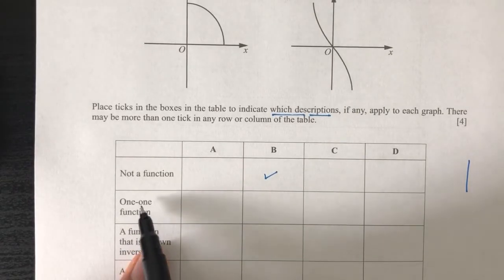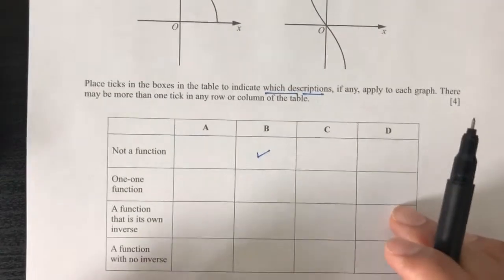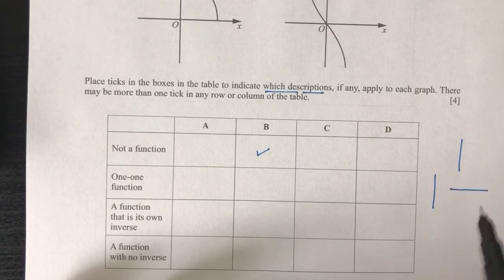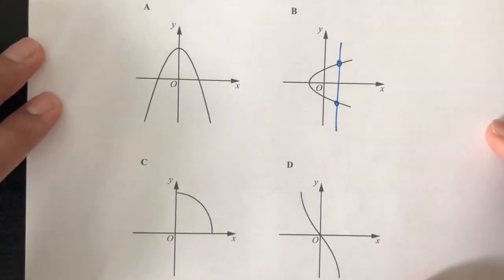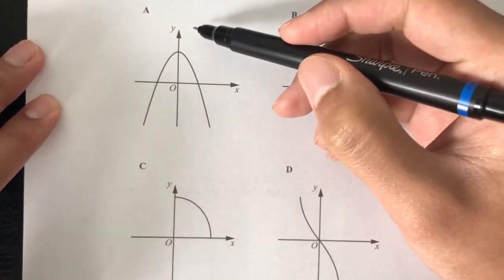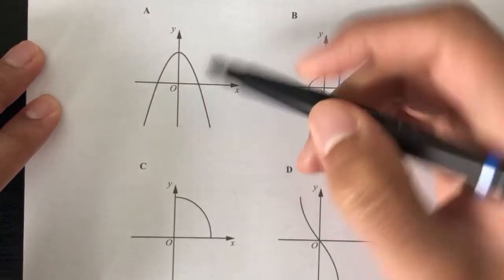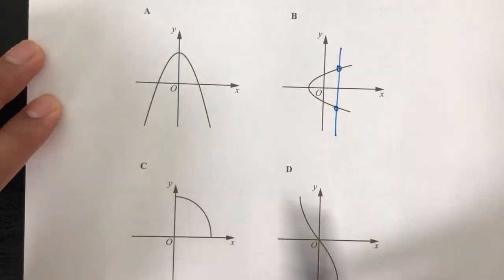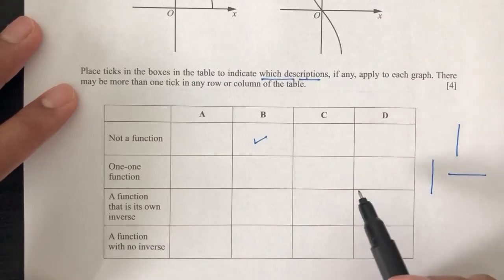Now for this one, it is 1 to 1. It means that if I were to draw a line like this or like this, it needs to cut the curve at only one place. So let's try. If I draw like this, that's okay. But if I draw like this, it cuts at 2 places, so it's not 1 to 1. So A is not a 1 to 1 function.